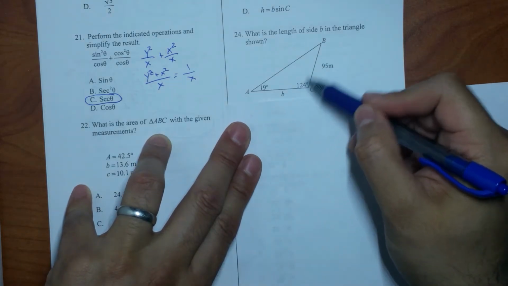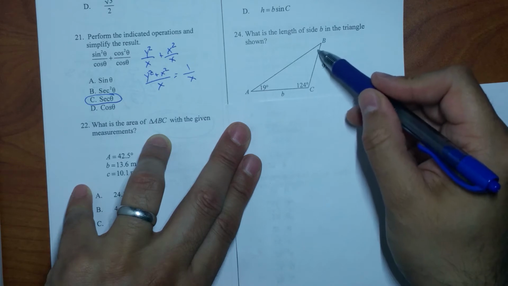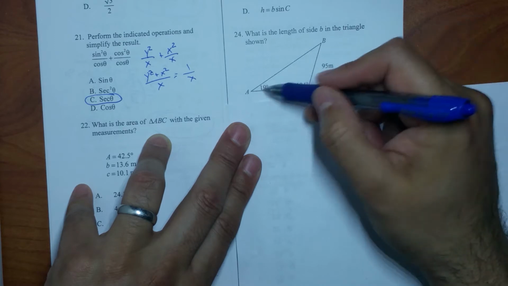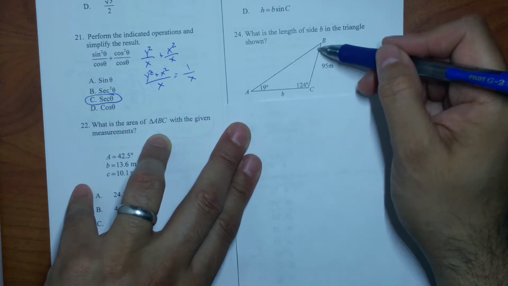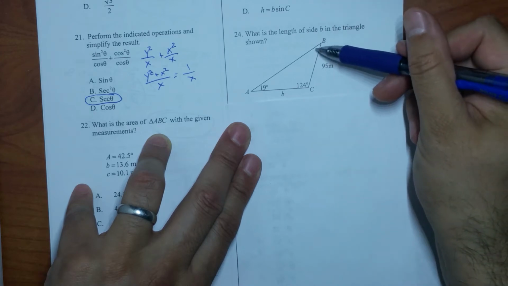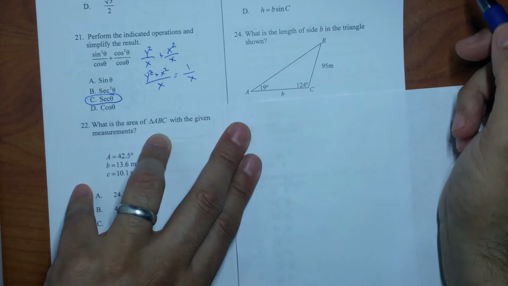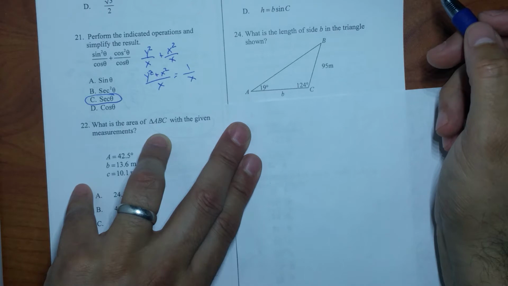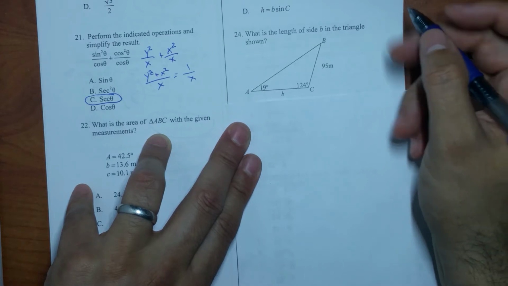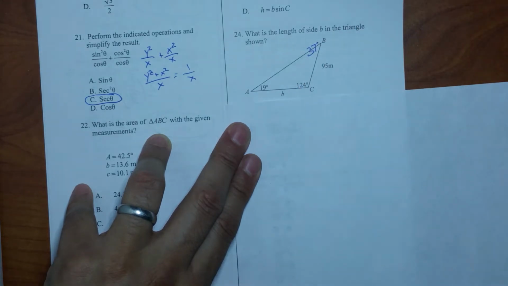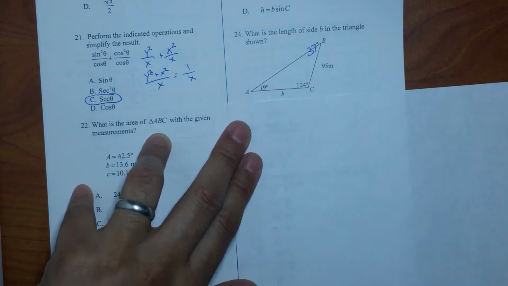Now, to be able to do that, I need to know big B. So to find big B, all three angles have to add up to 180, right? So subtract from 180 and we get that big B is 37 degrees. You guys agree? Okay, so now I could use law of sine here.